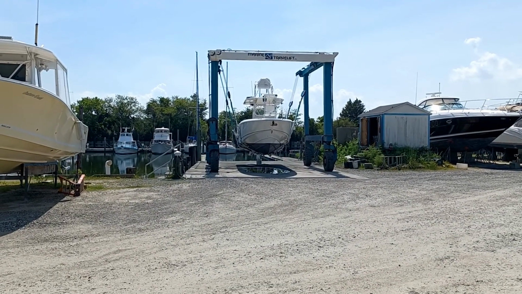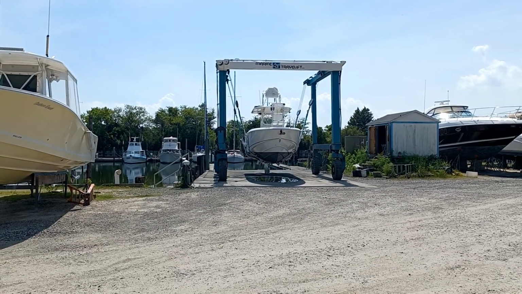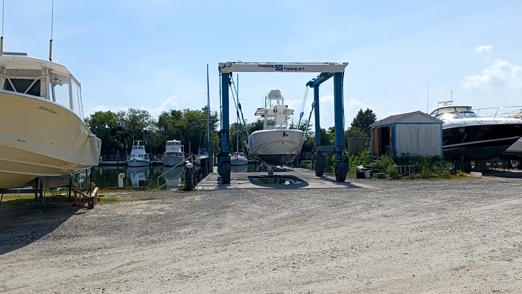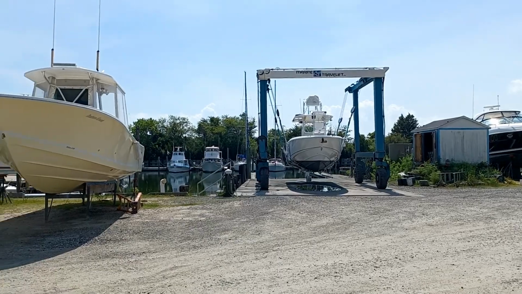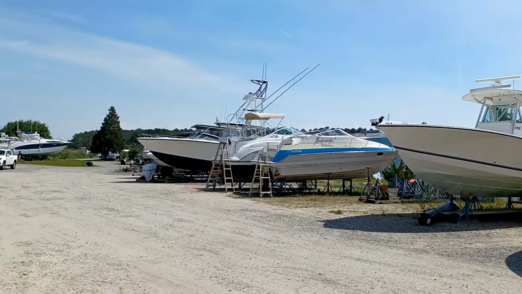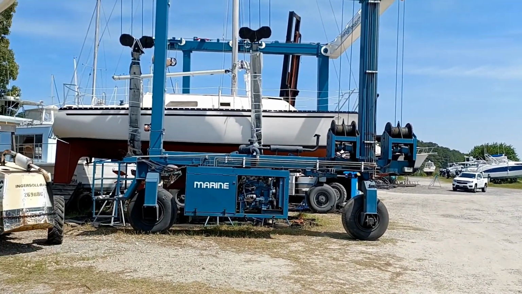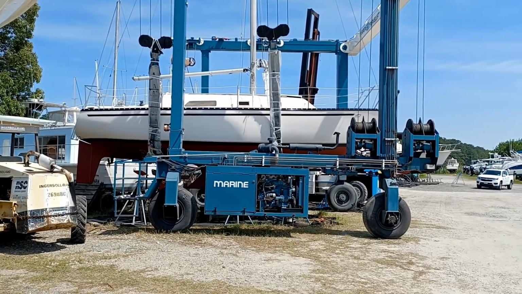So we're just waiting for this one. I think that's actually coming out. So that'll get placed somewhere, and then oil gets dropped in.